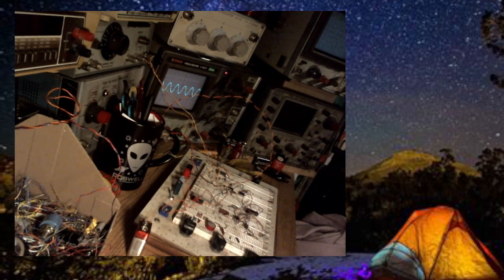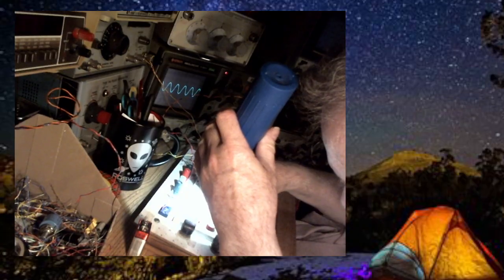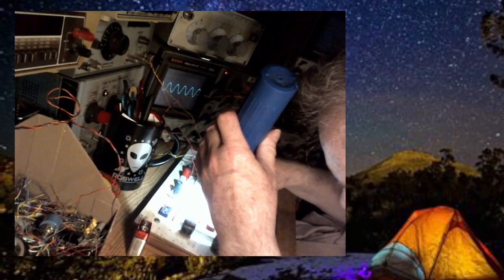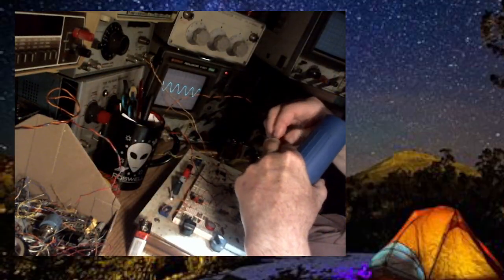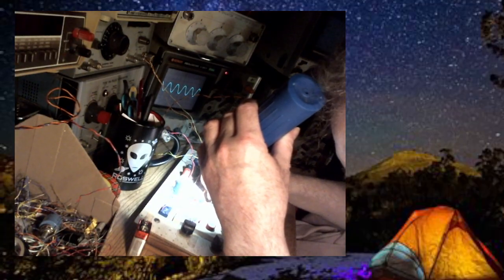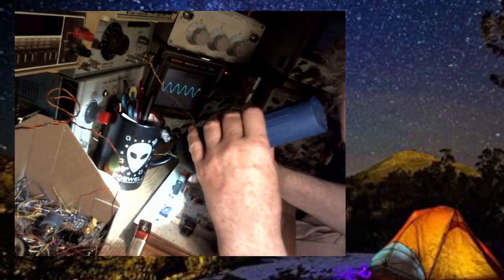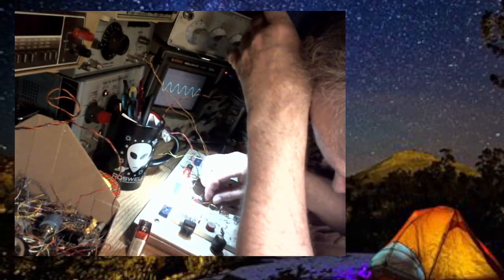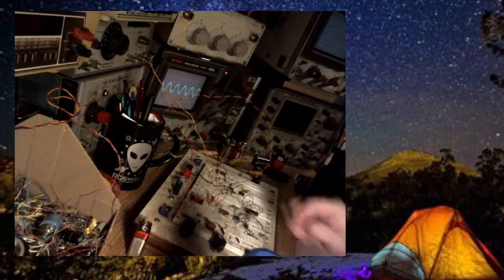Oh, what did I do with the flashlight here? Alright, here we go. Alright, so don't go that way. It's not lighting up. Oh, because I've got no battery connected. Alright, let's hook up the battery.